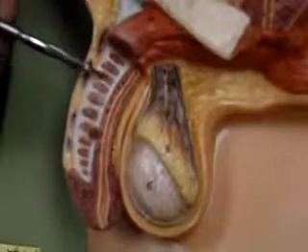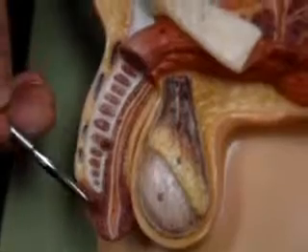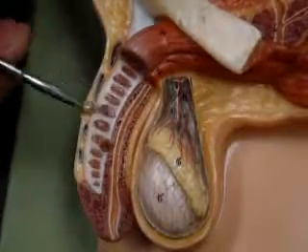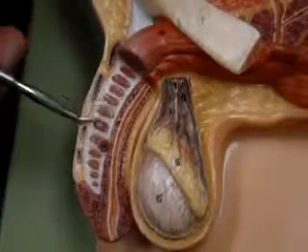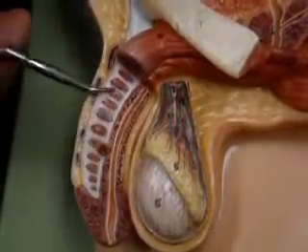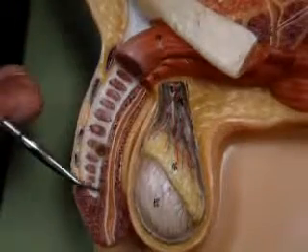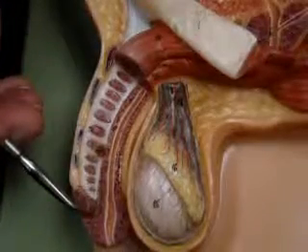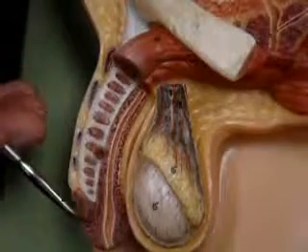Now what we are also seeing inside the penis is this tissue here and this tissue here. These are types of erectile tissue. This type of erectile tissue is called the corpora cavernosum. So that is the corpora cavernosum. And this erectile tissue, which is found in the glans but also around the spongy urethra, is known as the corpus spongiosum. So this is the corpus spongiosum here.